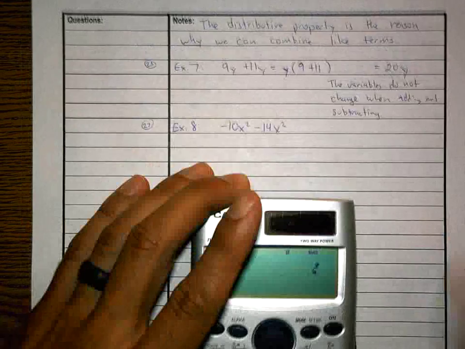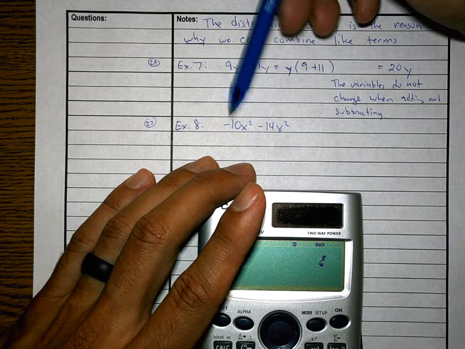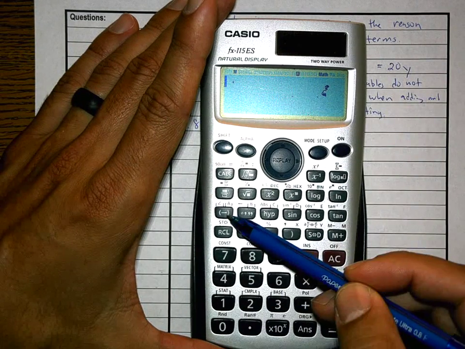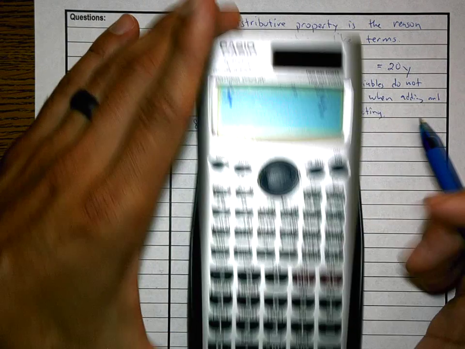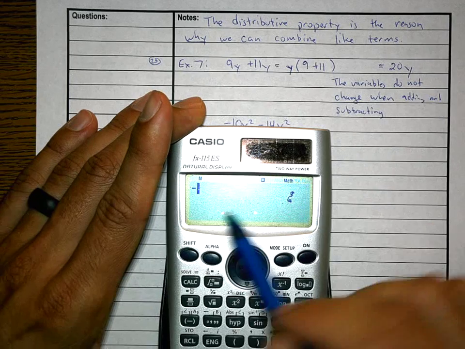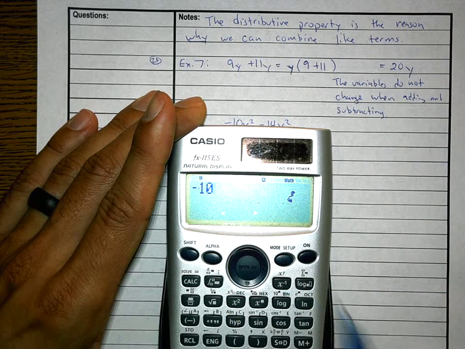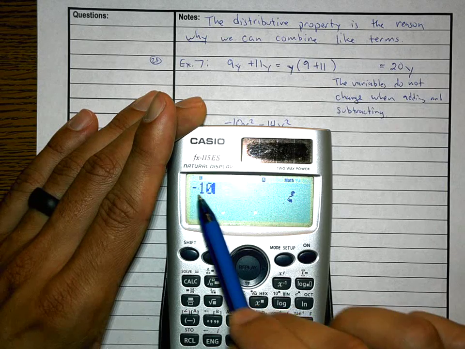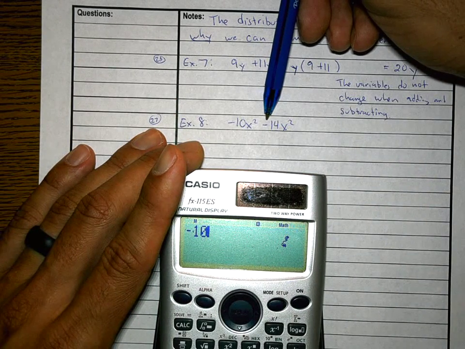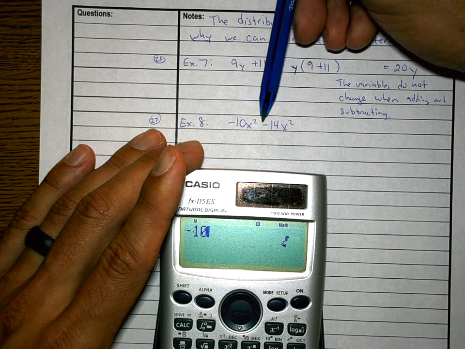Let's look at this problem. Is this subtracting 10 or is it a negative 10? You tell me. Negative. If I want to make it on the calculator, I have to press the negative button, and what happens on my calculator, you can't see that because of the glare, is it gives me a really, really short negative sign. This negative is a lot shorter than when I press the subtraction. Is this a negative or a subtraction? It's a subtraction. We're subtracting 14.